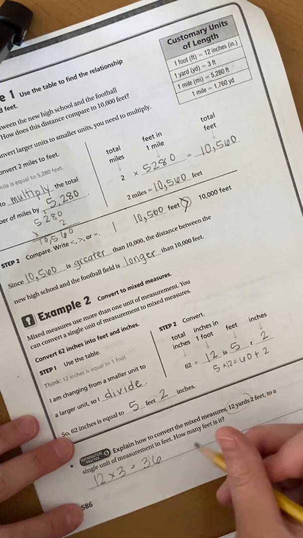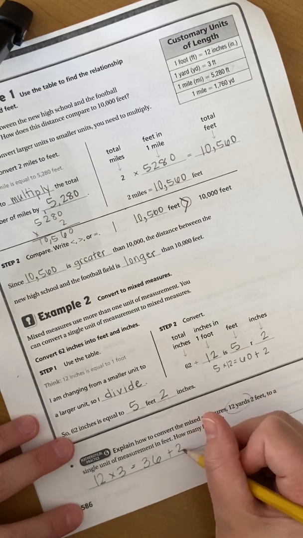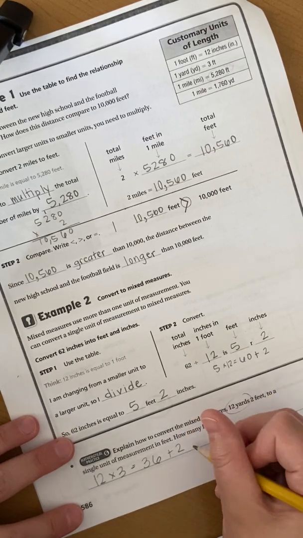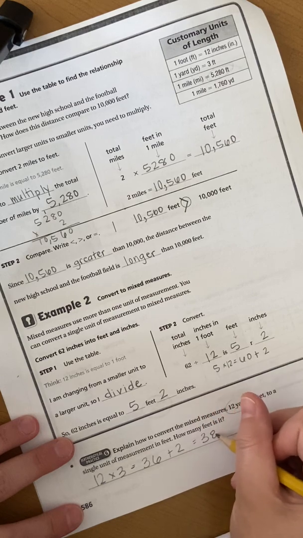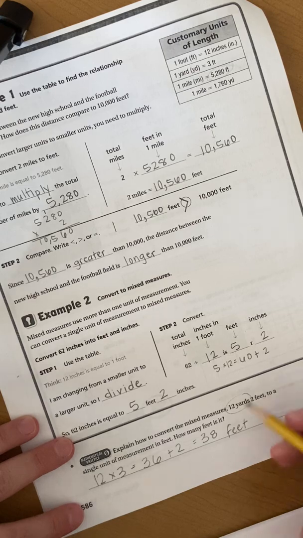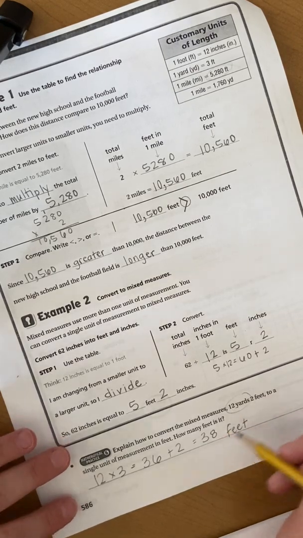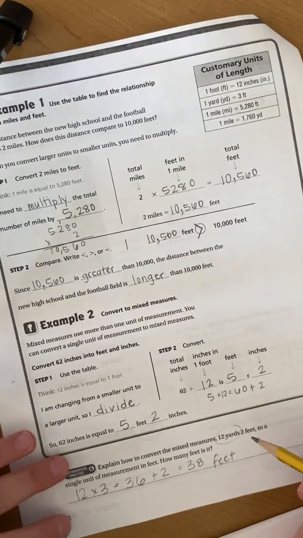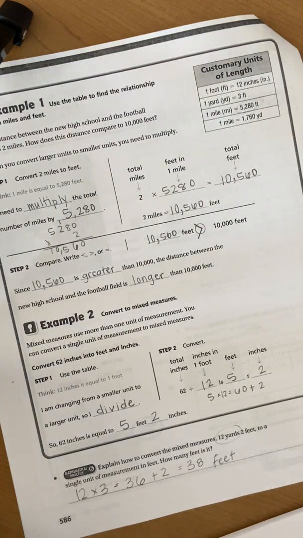That gives me 36. And then I add that 2 more feet in, so I get 38 feet. Now it's all one measurement. Instead of 12 yards, 2 feet, it's just 38 feet. Pause here if you need that, and then let's look at some examples.